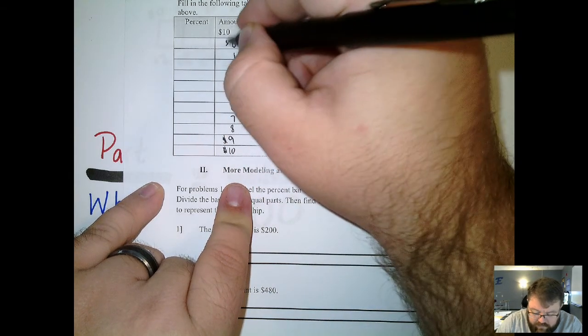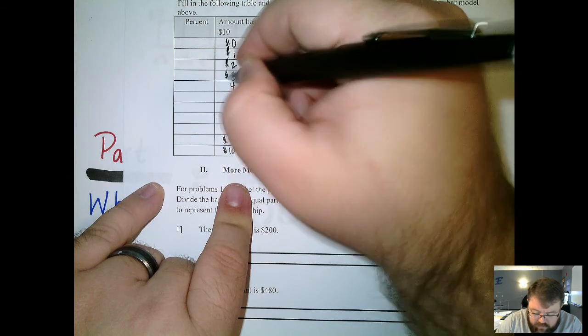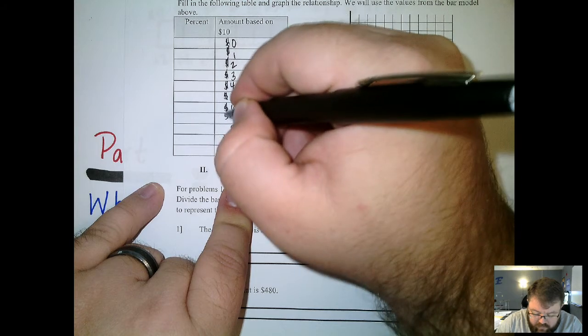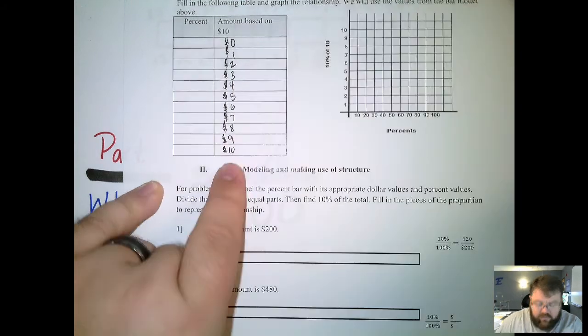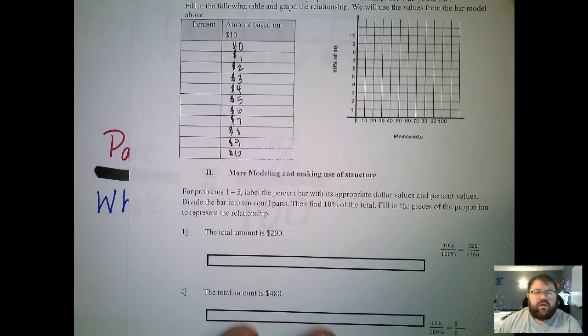And then we have a 0. So what we want to do next is talk about what percent of the $10 these values are.